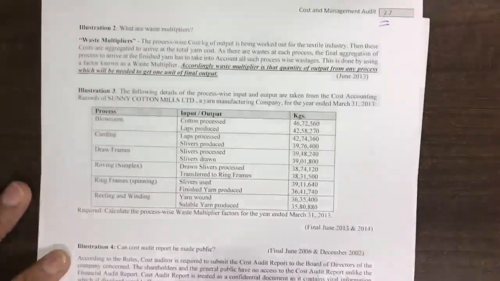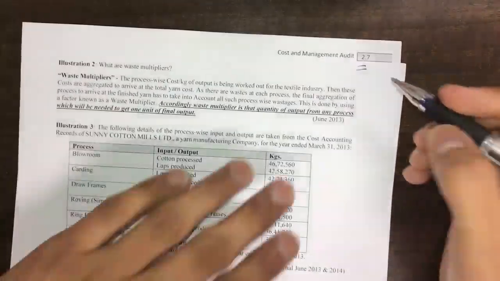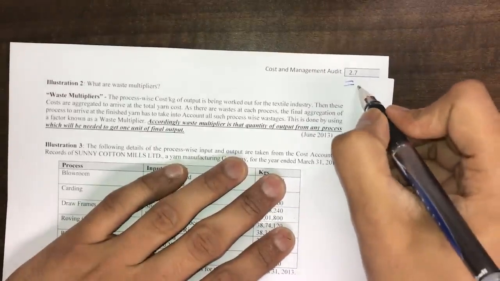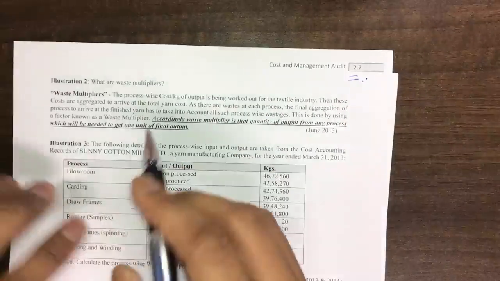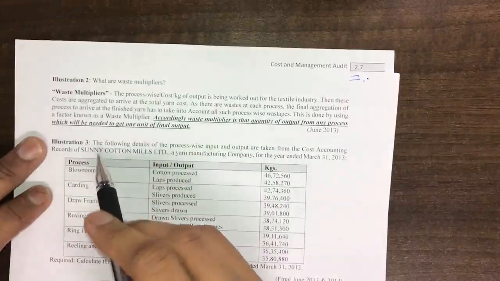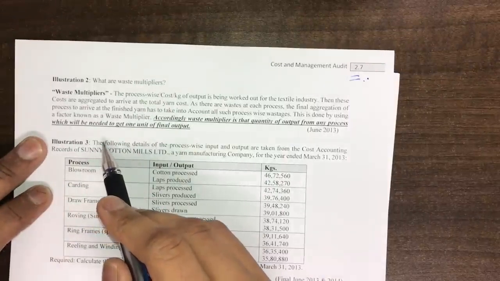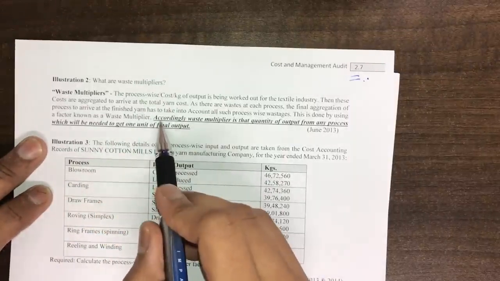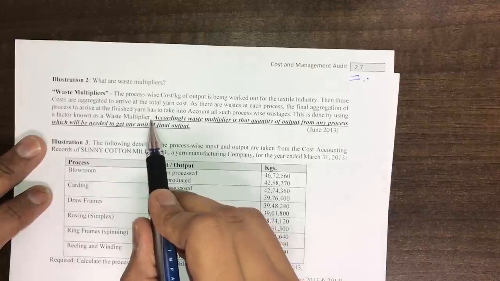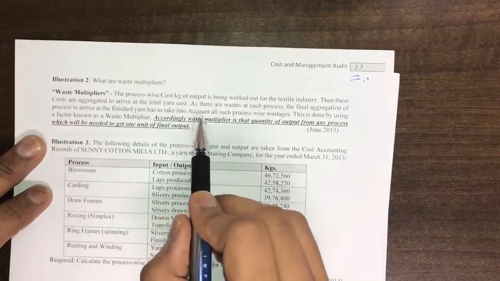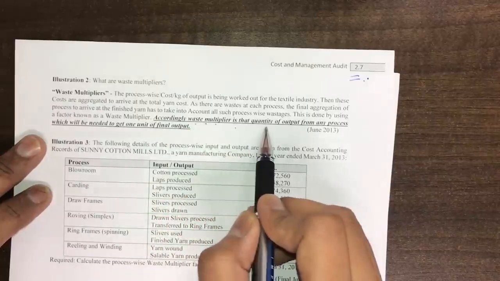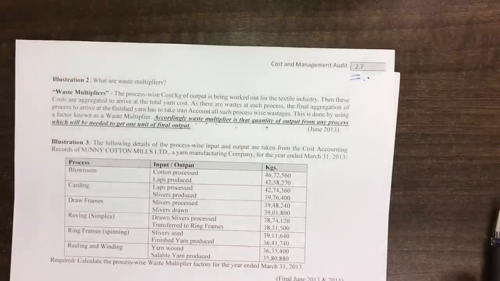Now let us come on to a question. So I am at page number 2.7 of the module. Topic is waste multiplier. Let's read the definition of waste multiplier first. Please read the bold, italics and underline part. Waste multiplier is that quantity of output from any process which will be needed to get 1 unit of final output.